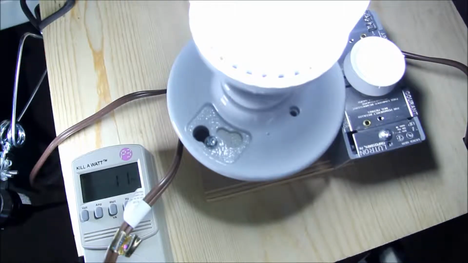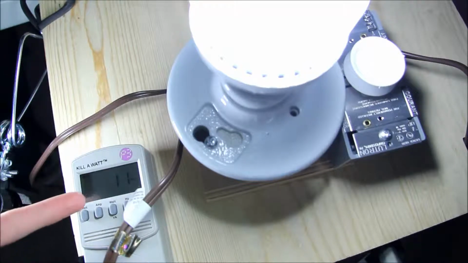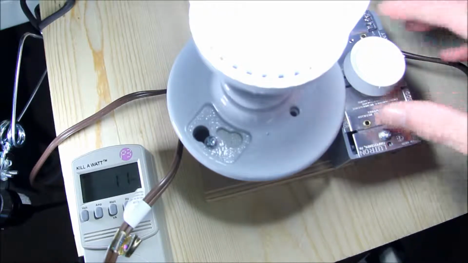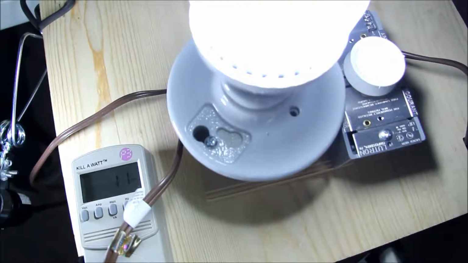I'm investigating how the power factor changes as an LED bulb is dimmed. What I have here in front of us is a Utilitech 60 watt equivalent LED bulb. On the packaging it's rated at 13 watts. On my Kill A Watt I'm showing about 11 watts at the moment. I assume that's just kind of a measurement error with the Kill A Watt.